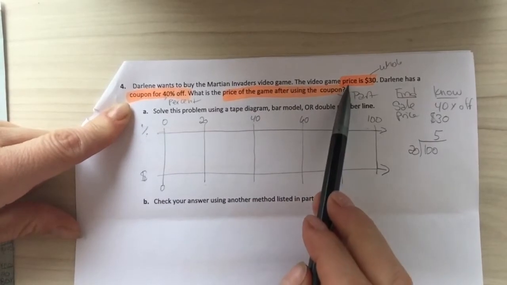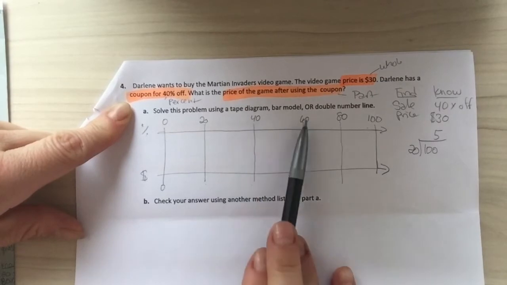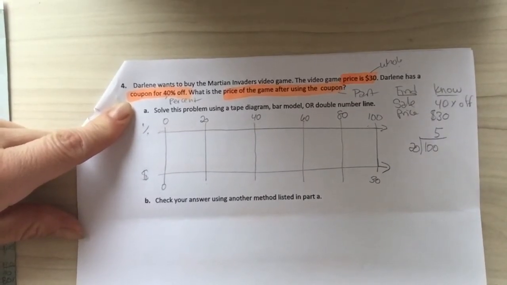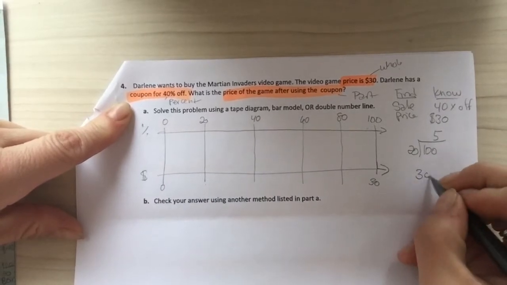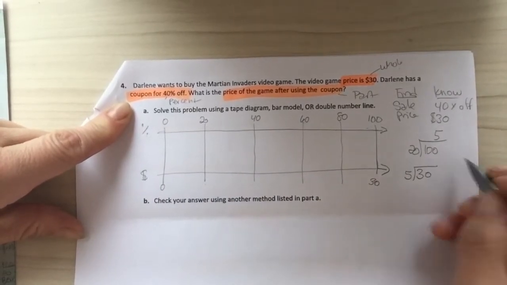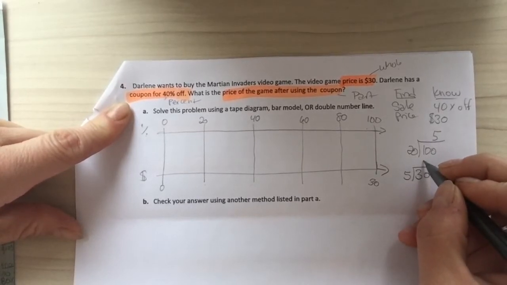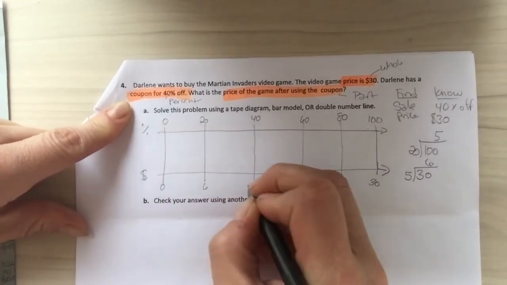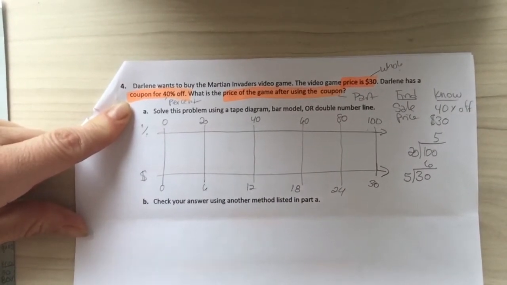We know that the price of the game is 30. So I ask myself, where does 30 go? Which percent does 30 go with? Since it's my whole, it goes here. Because I know the end of my number line, and I know I've split my number line into 5 parts, I can divide 30 by 5 to get 6. Sorry, I had a brain fart there. So I can count by 6: 6, 12, 18, 24.